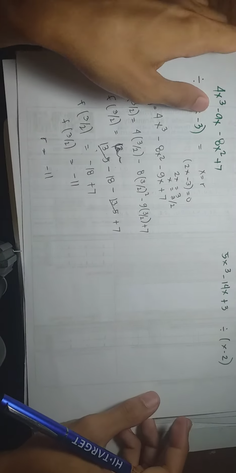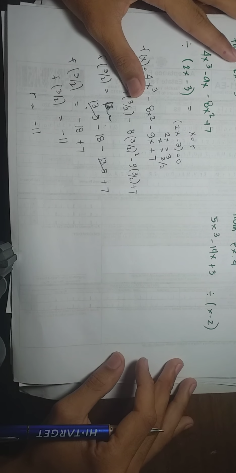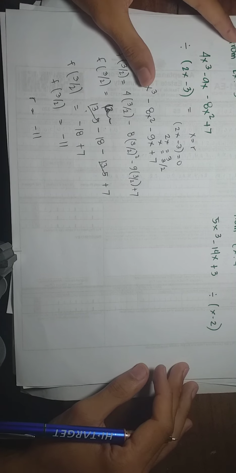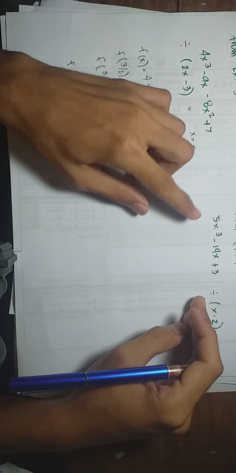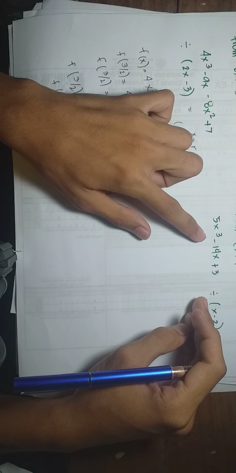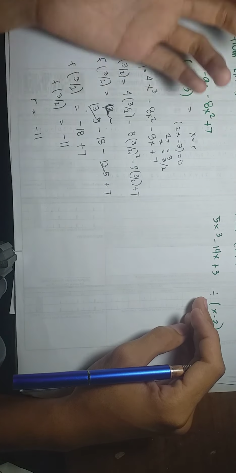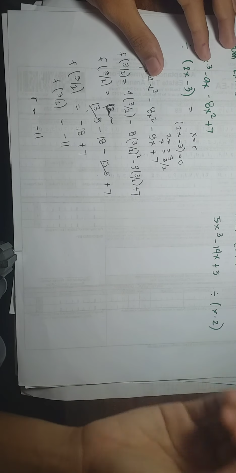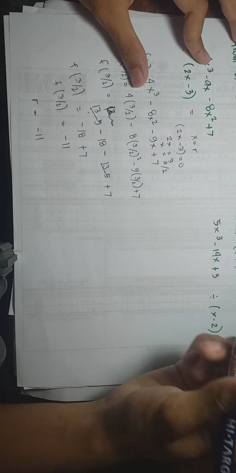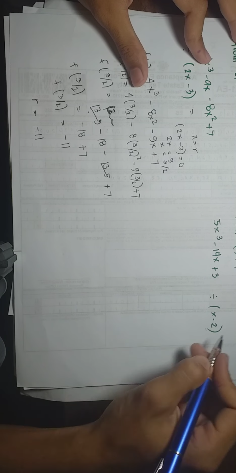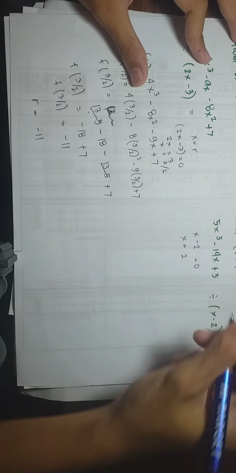Last example natin siya dito is this one: 5x cubed minus 14x plus 3x minus 2. Kanina, nag-substitute pa tayo, possible na malito tayo kasi nga wala yung exponent natin na may power ng square or x raised to 2. So, dito sa remainder theorem, ang kailangan lang natin gawin is i-substitute natin. So, first, alamin muna natin ano yung gagamitin nating remainder. Ito yung gagamitin natin: x minus 2 is equal to 0. X is equal to 2.